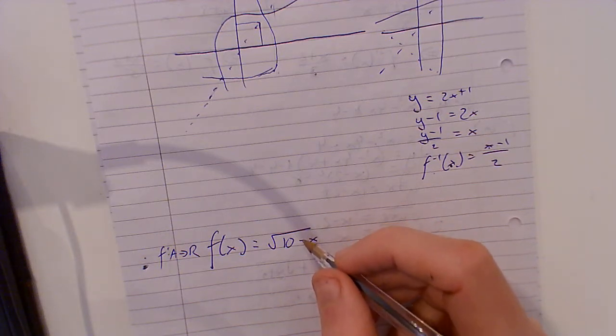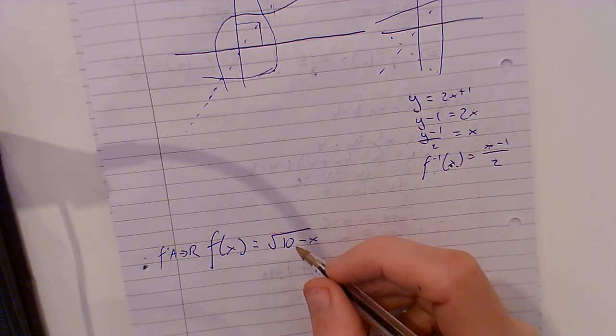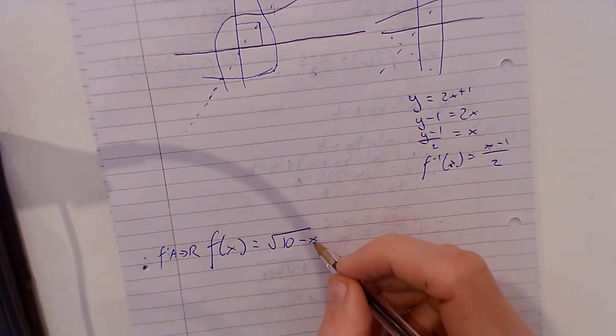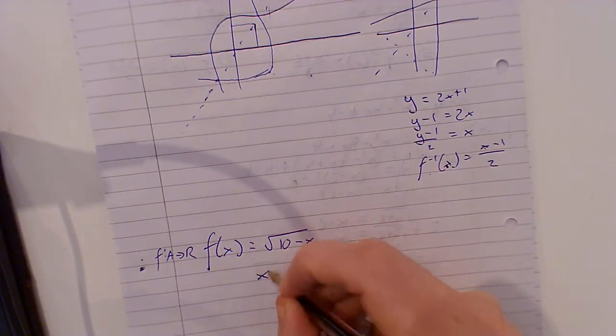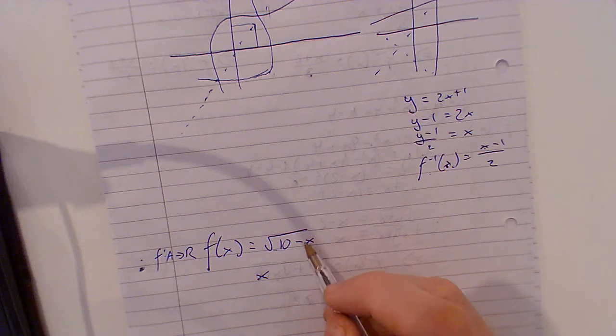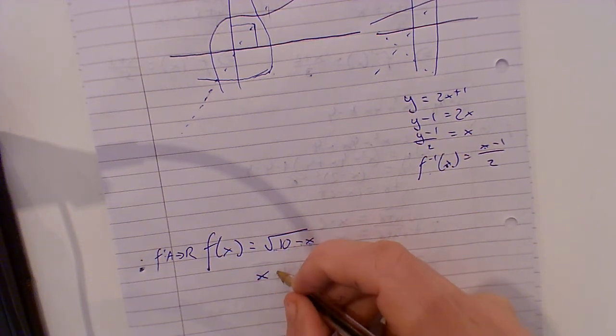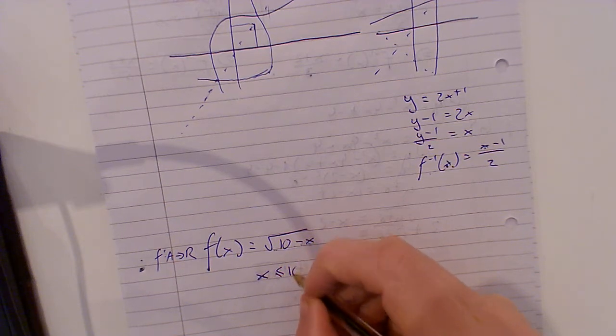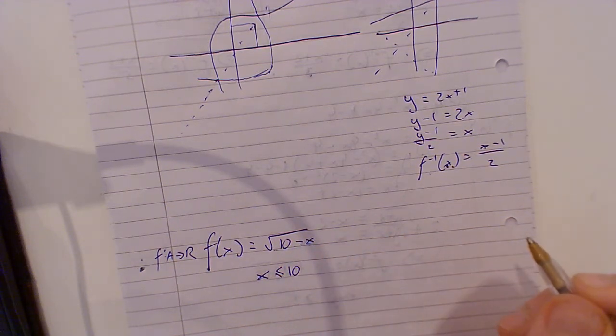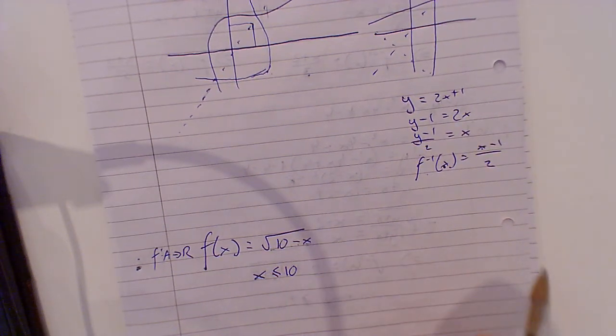I've said to find a range of values for x. So x would have to be, if this is going to be positive, if x was 11, 10 minus 11 gives us a minus number, undefined. So x is less than or equal to 10. That's it. Simple as. And that's that answered.